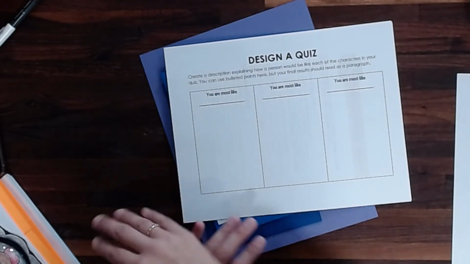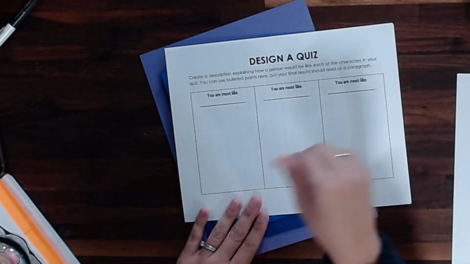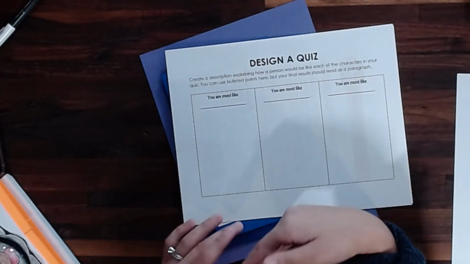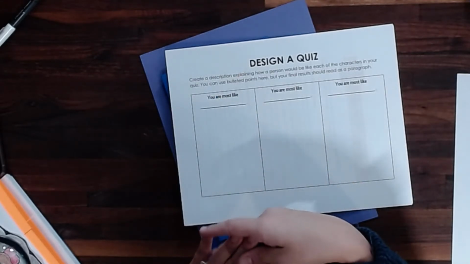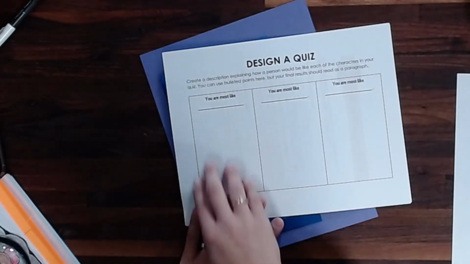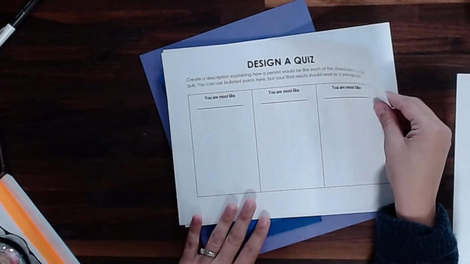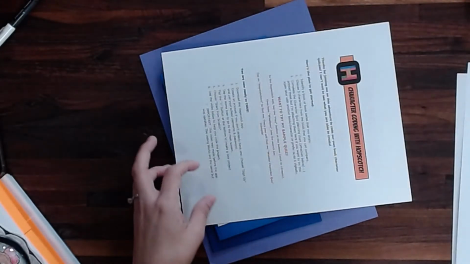how that person would be like each of the characters in this quiz, right? So you are brave, and you are funny, you rise up to the challenge, so on and so forth. So that's what they would write for each of these. See what I mean by it's a way higher level, but it's really fun.